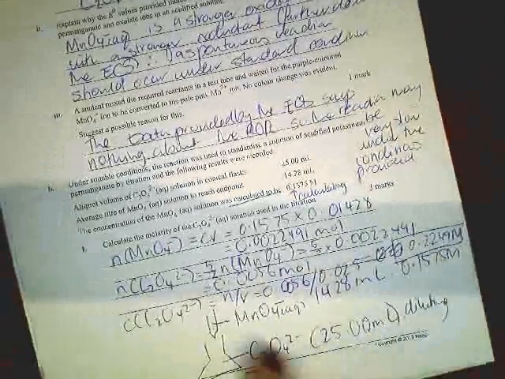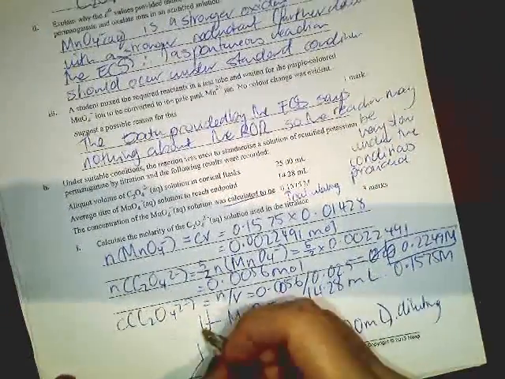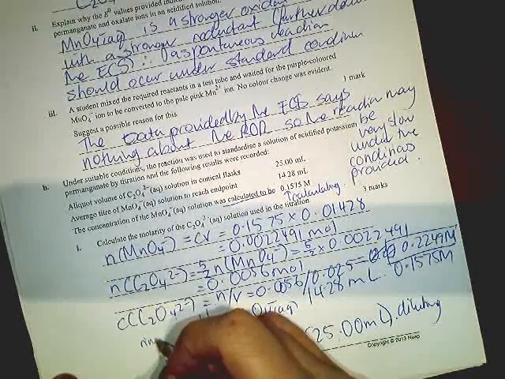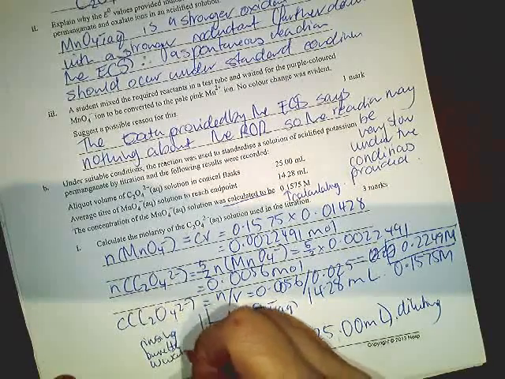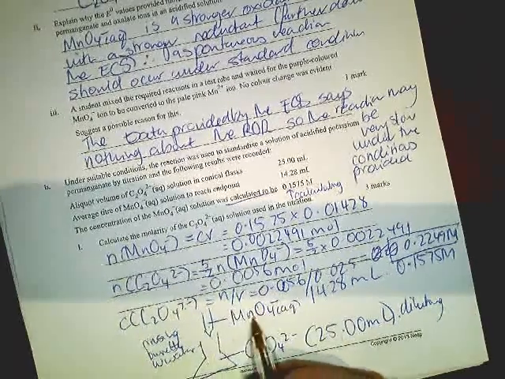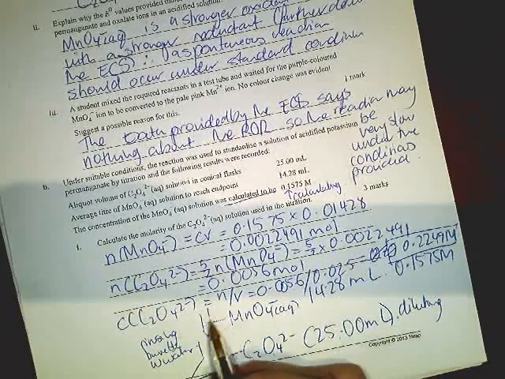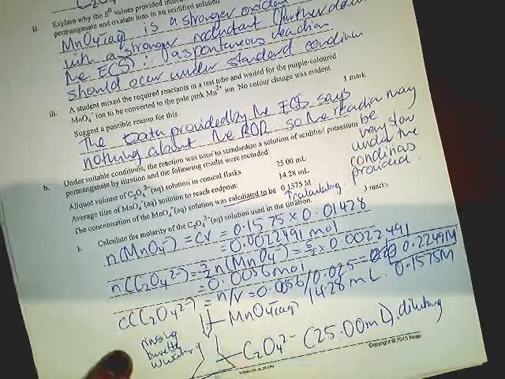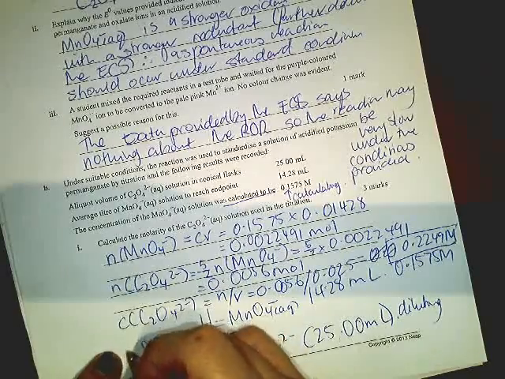MnO4 is in the burette. So the only thing that's going to make it lower than what it should be is rinsing the burette with water, because basically we are diluting the MnO4 in the burette. And if we rinse it with water, it will be lower than what it should be.